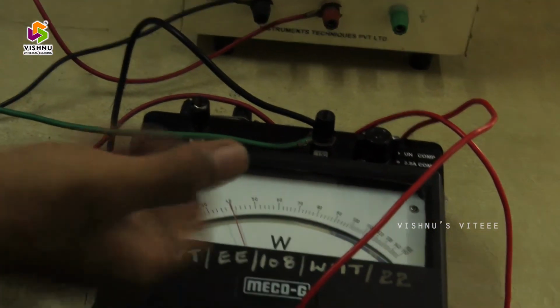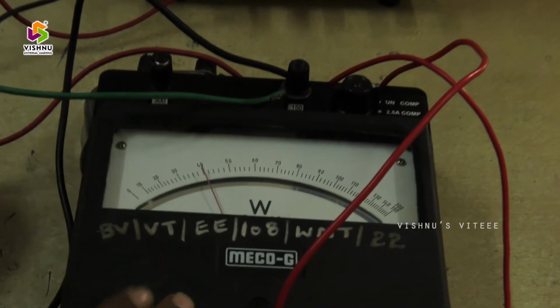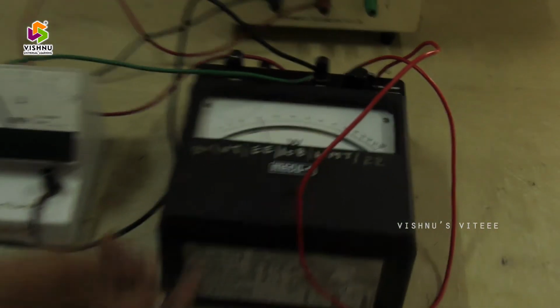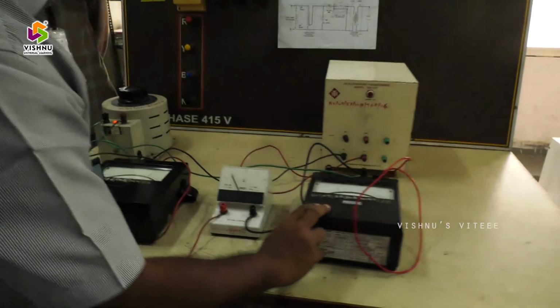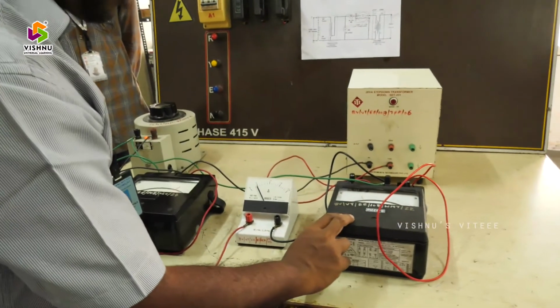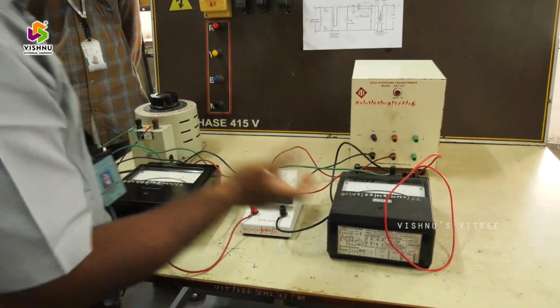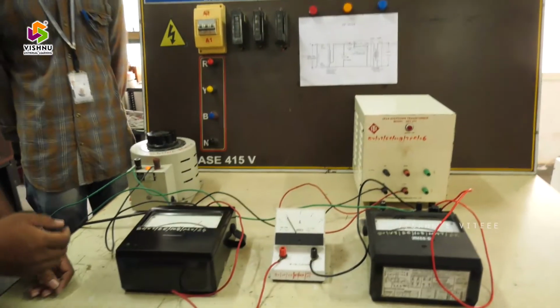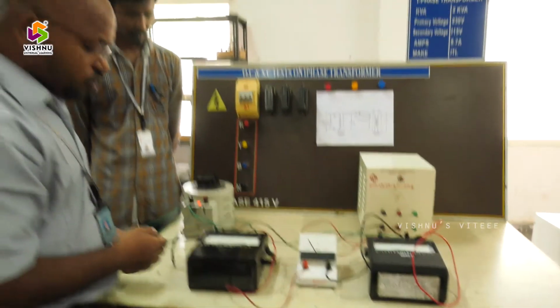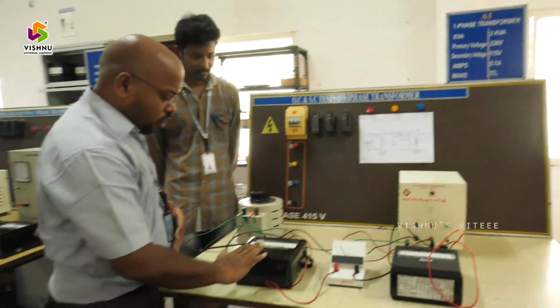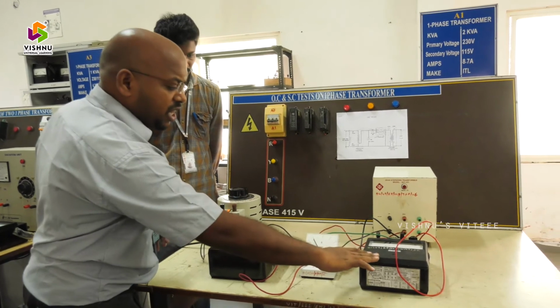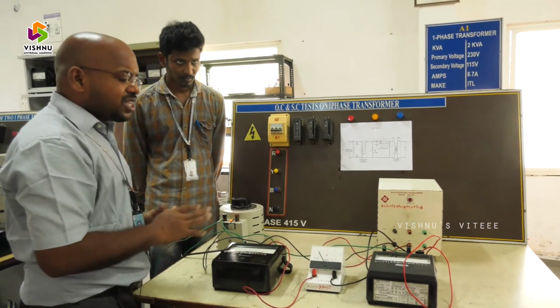But we do not note down 40 watts directly because this wattmeter has a multiplication factor. According to our connections, the multiplication factor of the wattmeter is 0.5. So 40 into 0.5 means 20 watts. These are the readings of the single phase transformer under open circuit test. Only 3 readings: voltage 115 volts, current 0.5 amps, and wattmeter reading 20 watts.